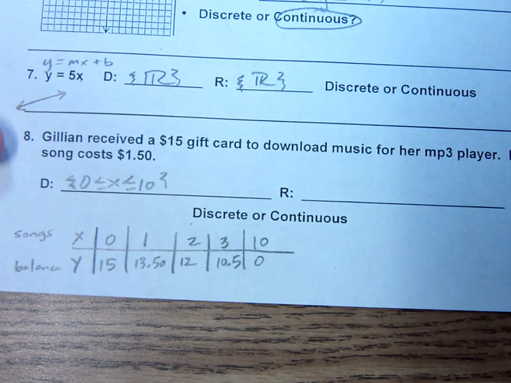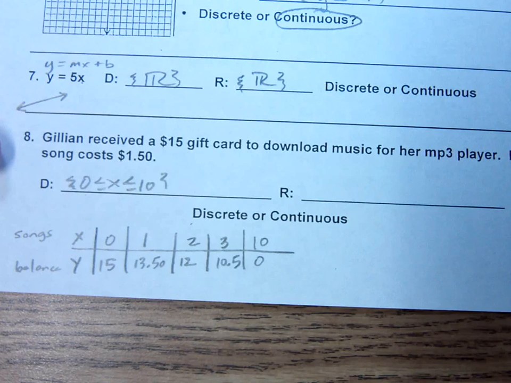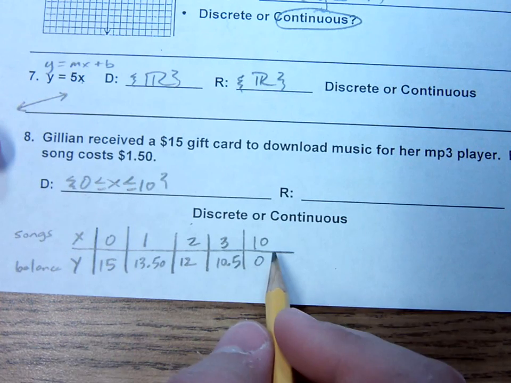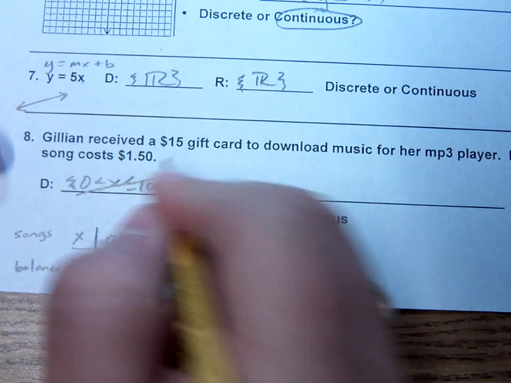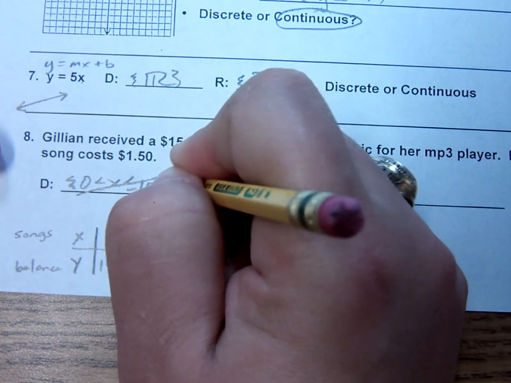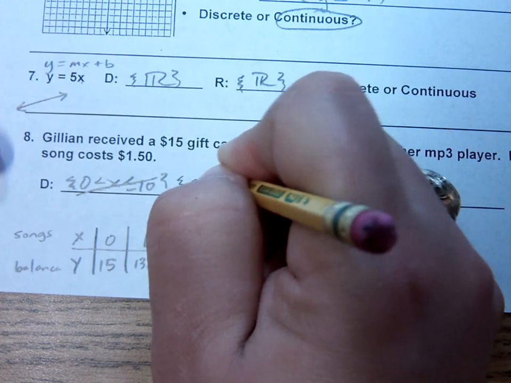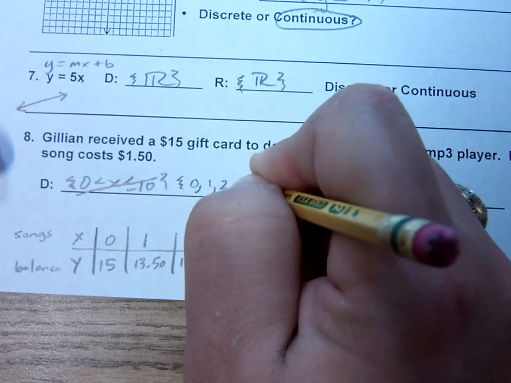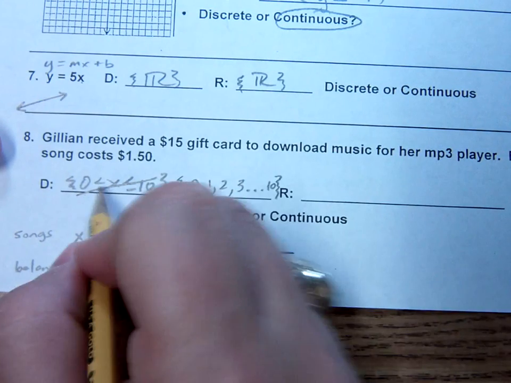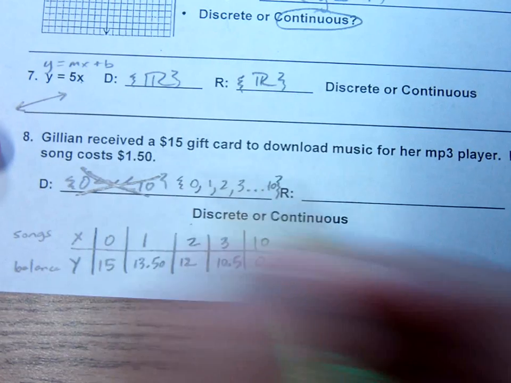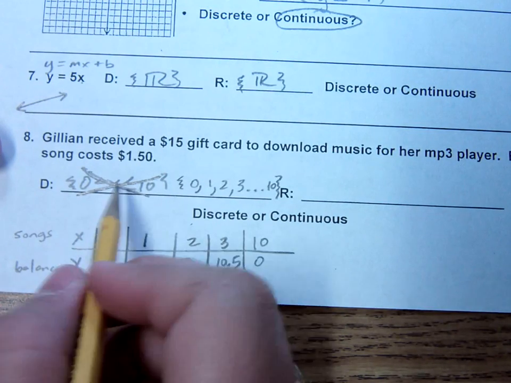The problem is we can't buy half a song. So because this is not linear anymore, and this is not a function, these are actually separate points. So we actually need to label out each point. So you would say domain is 0, 1, 2, 3, all the way up to 10. You cannot use this form here because then you're including halves. Well, we can't use halves. So with that being said, let's go to range.